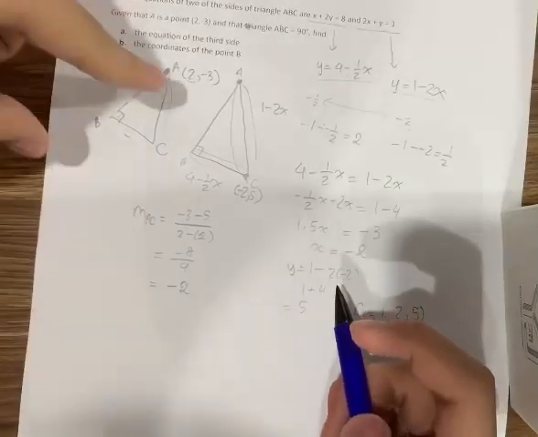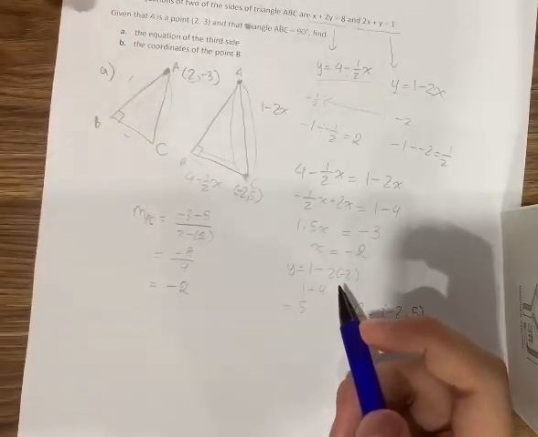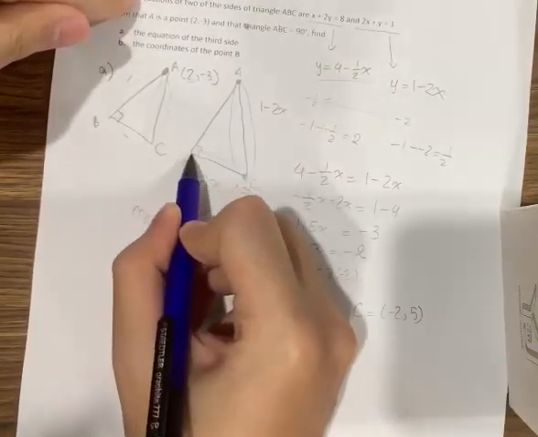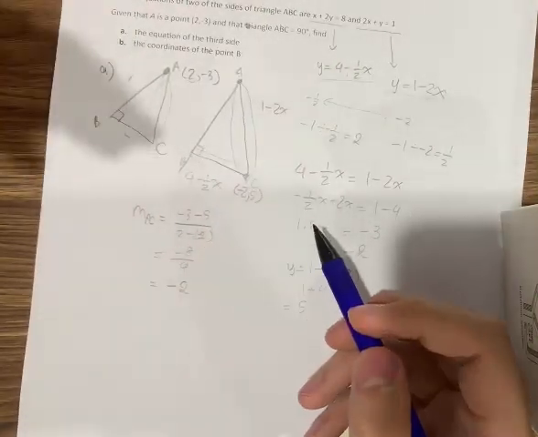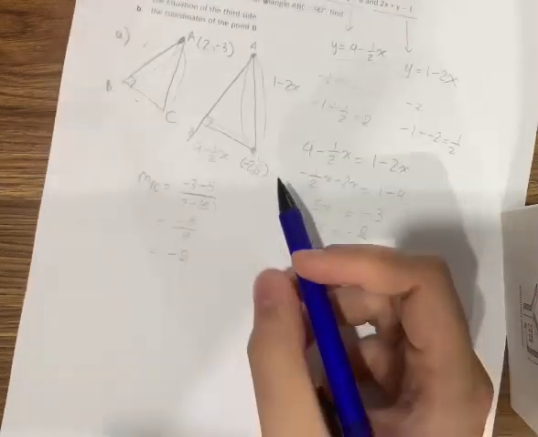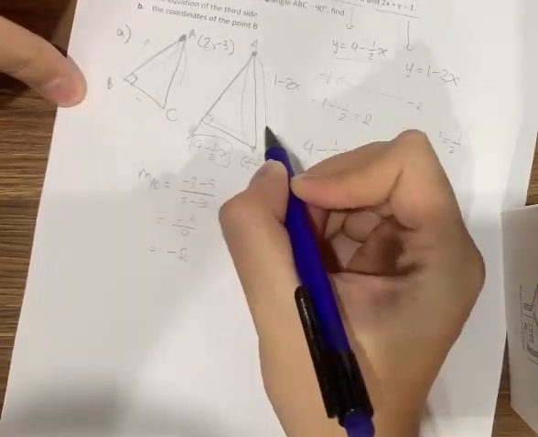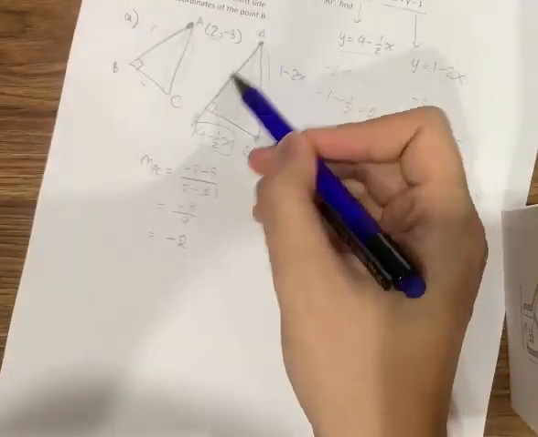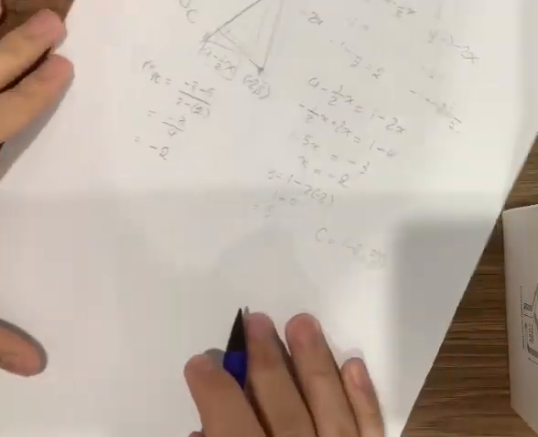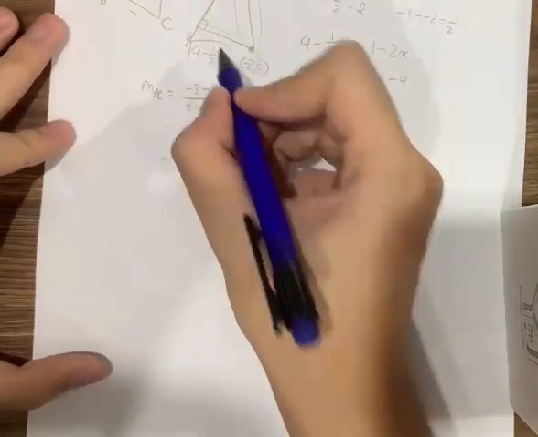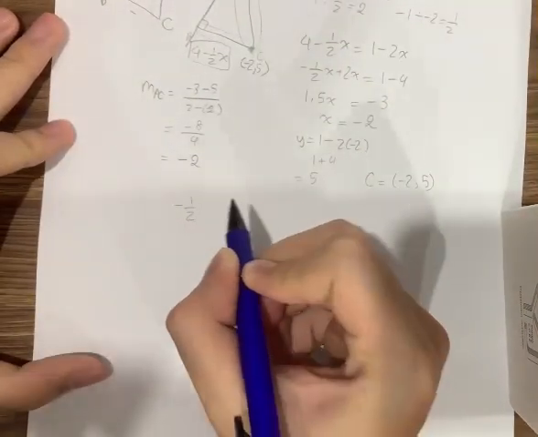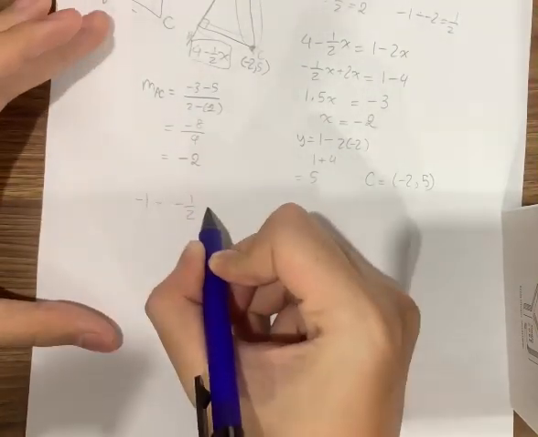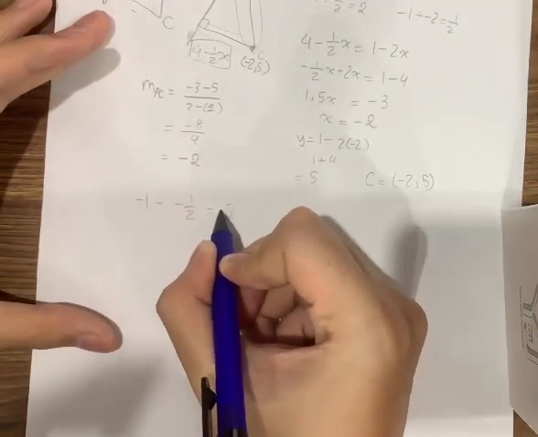Now with this piece of information, we can easily find the equation of the third line, because we know that the third line AB is perpendicular to the line BC right here, and we know which equation belongs to BC. Therefore, from this equation, we can determine the equation of this last line. Firstly, let's find the gradient, right? We know that the gradient here is minus 1 over 2. So the perpendicular gradient should be minus 1 divided by minus half, which gives us positive 2.